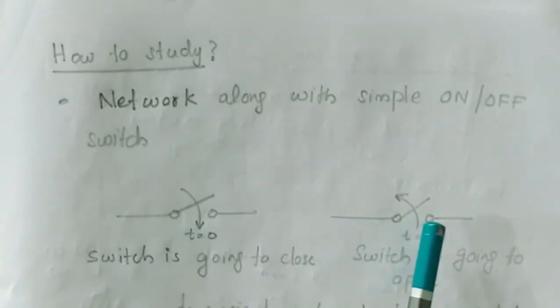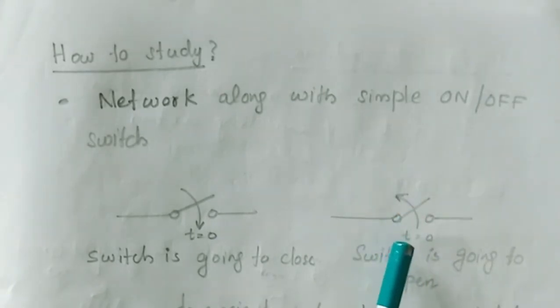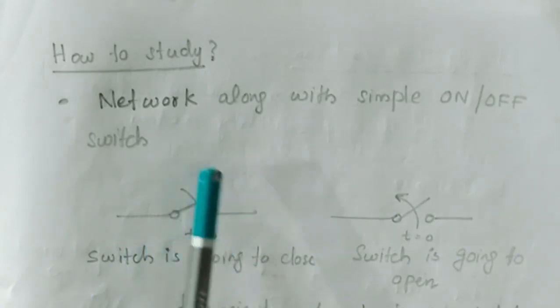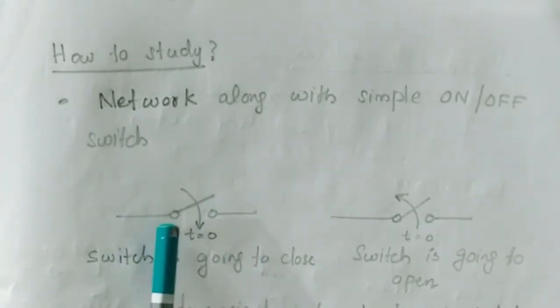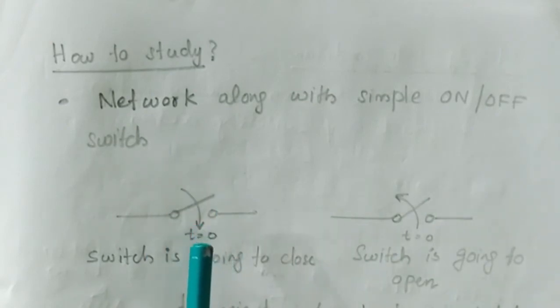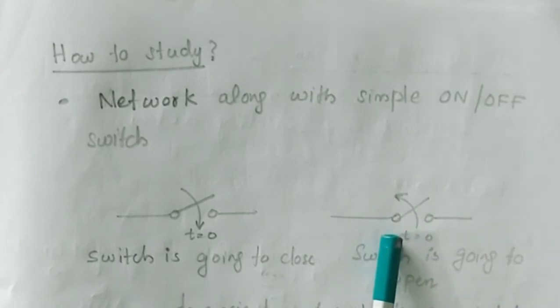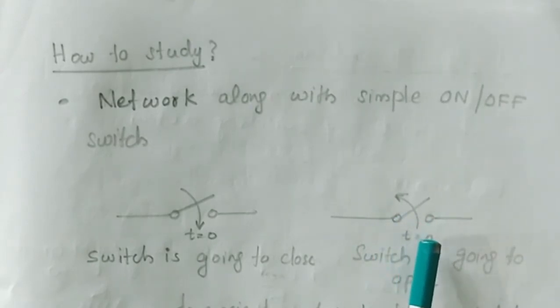Similarly, in this one, at t equal to 0 the switch is getting opened. That means in the first case, initially the switch was in open condition, and after switching, the switch is closed. In this case, before switching, the switch was in closed condition, and at t equal to 0, the switch is getting opened.